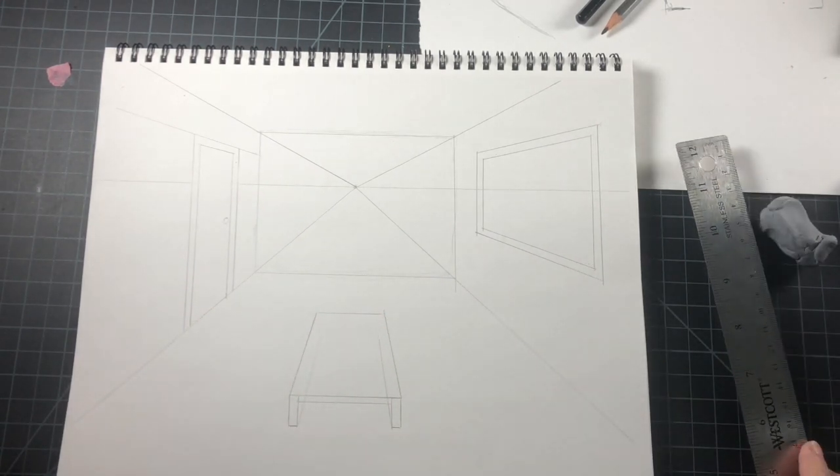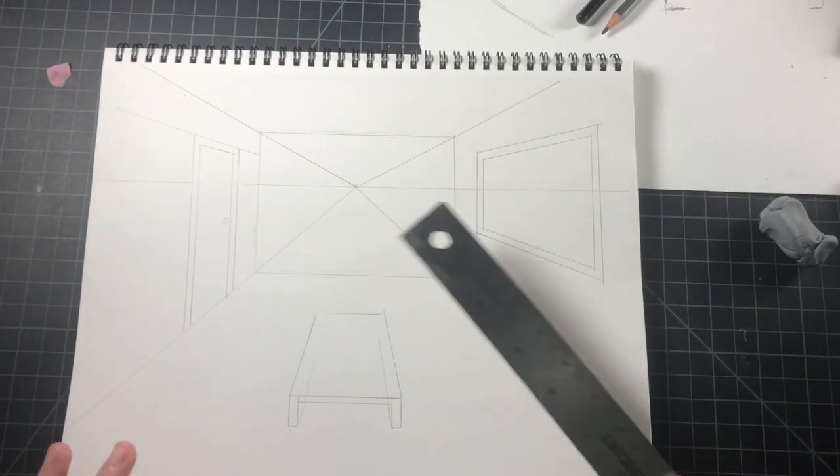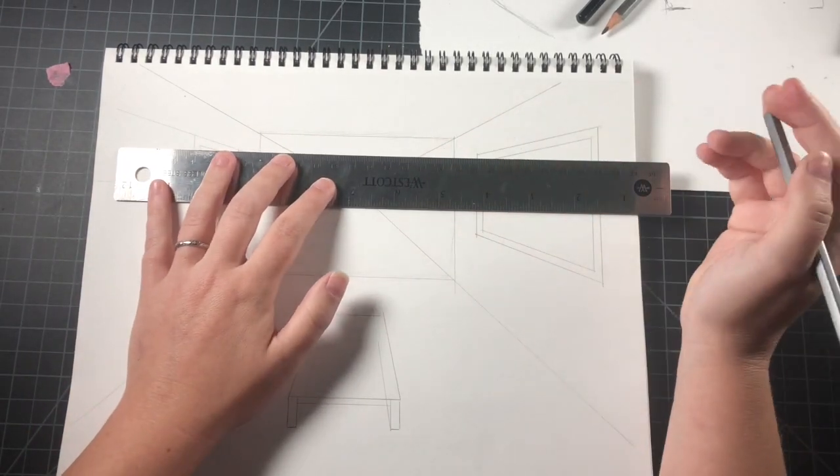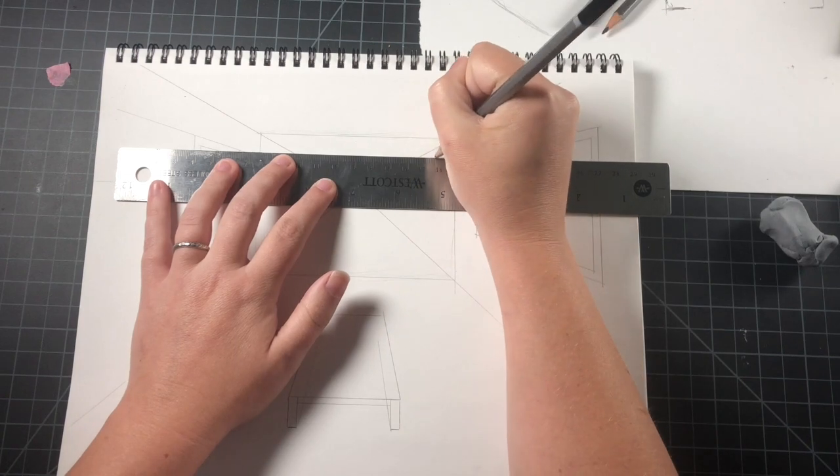Cool. We can put in a rug, we could put in floorboards. Let's put a couple pictures on this wall.